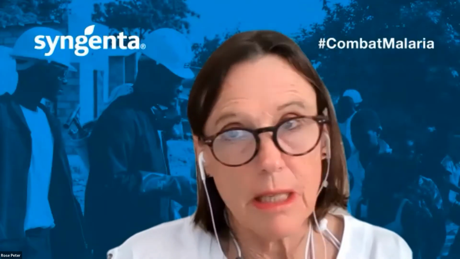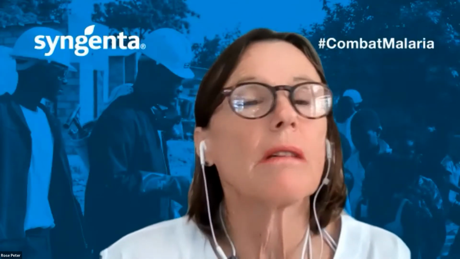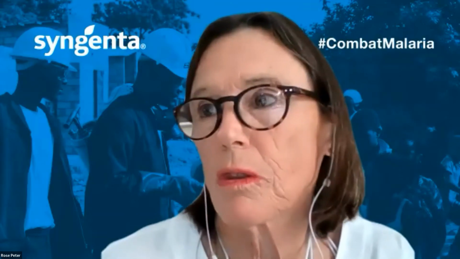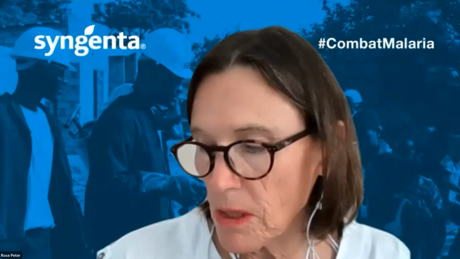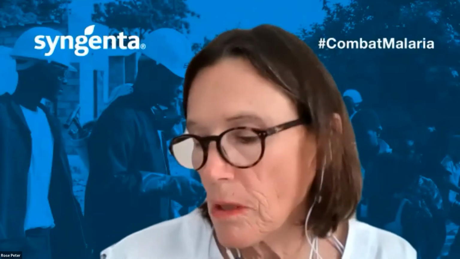I know that Chow Chow Malaria is currently undertaking some targeted spraying in Mozambique, and it'll be interesting to see what the results are there. So to my mind, in terms of integrated vector management, targeted spraying is an extremely useful approach, and it allows optimal use of all the resources available to any malaria program.